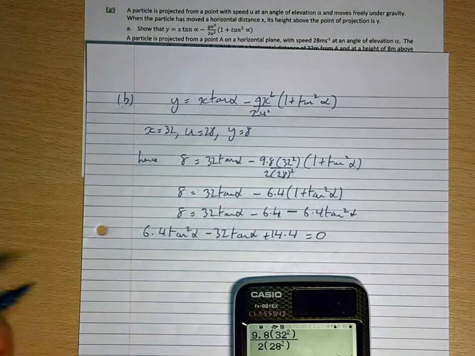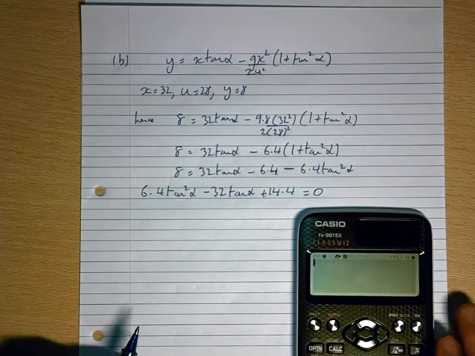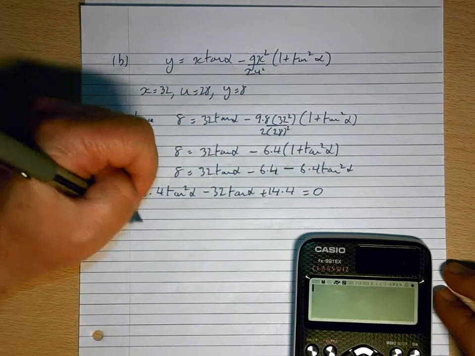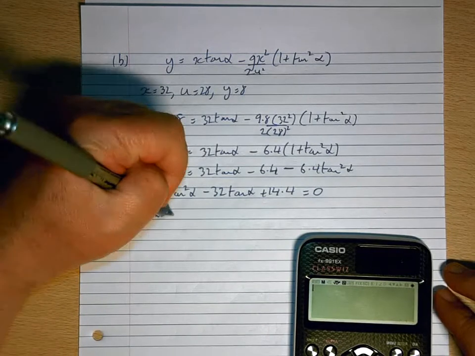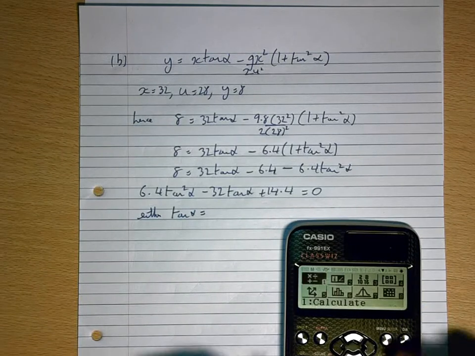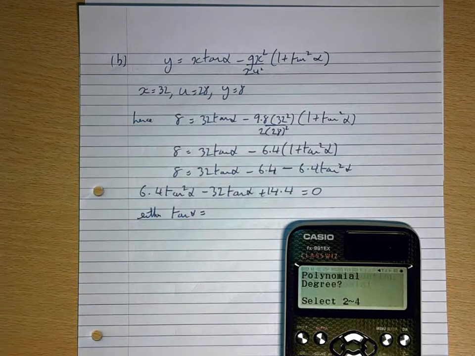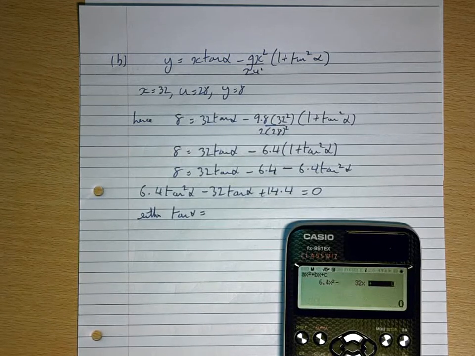So I've got a quadratic equation which I'm going to solve with my calculator, but this time it isn't going to be x equals, it's going to be tan equals. So either tan alpha equals, menu, polynomial degree 2, 6.4, minus 32, 14.4.